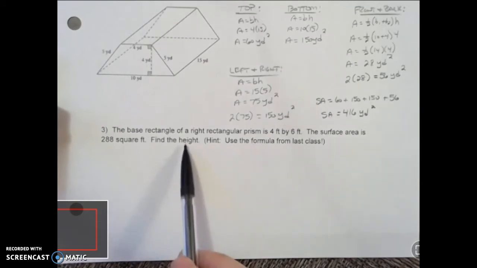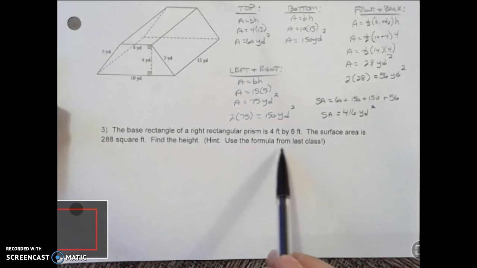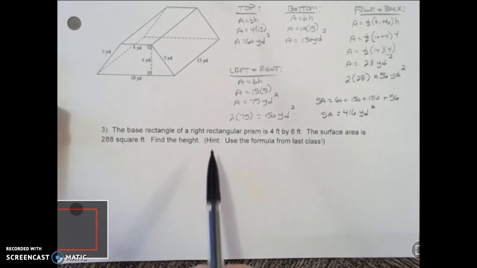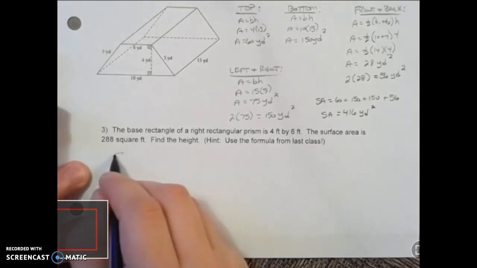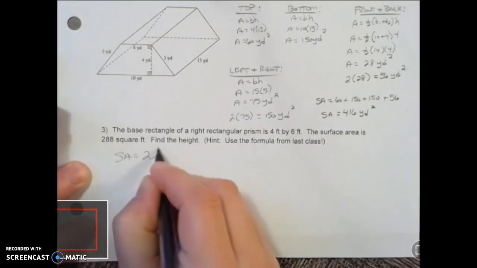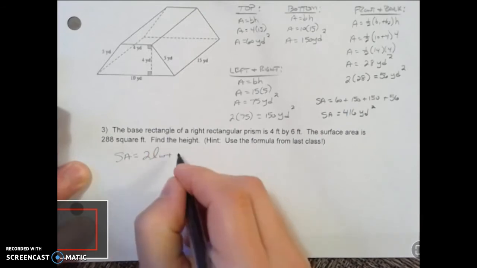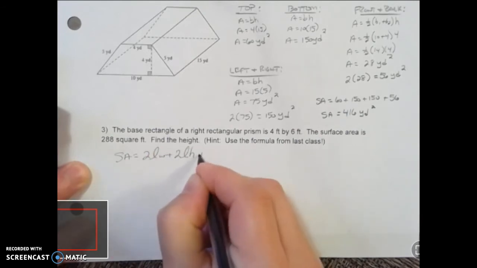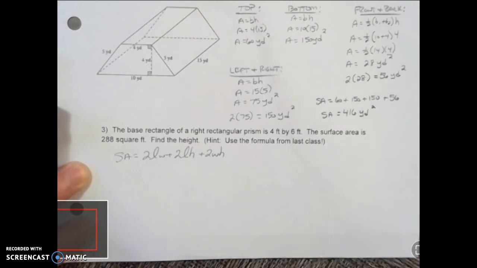They want us to find the height, and I gave you a little hint here to use the formula that we learned for surface area of a right rectangular prism from last class. And we know that formula, the surface area, is equal to 2 times the length times the width, plus 2 times the length times the height, plus 2 times the width times the height.